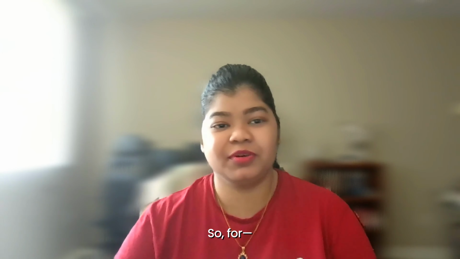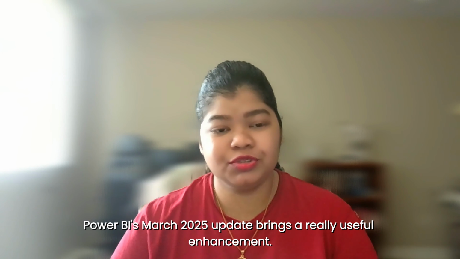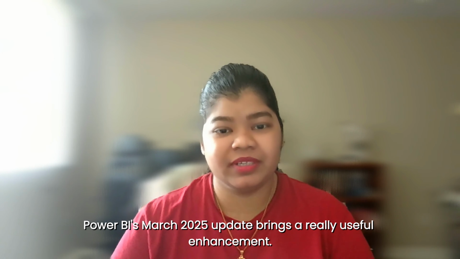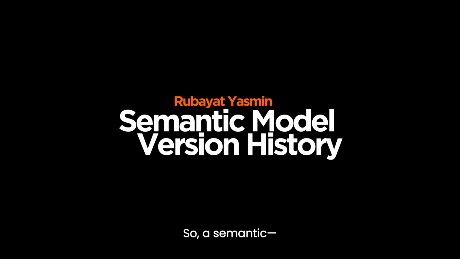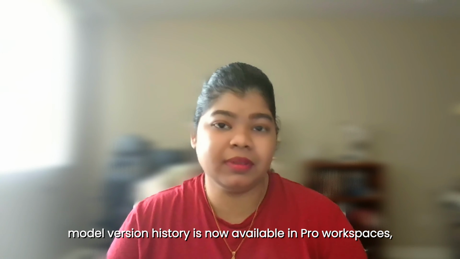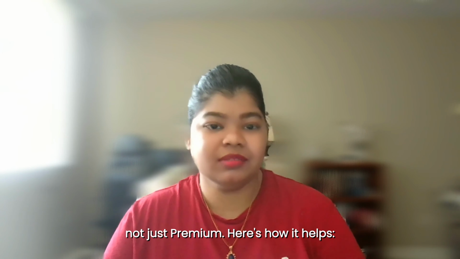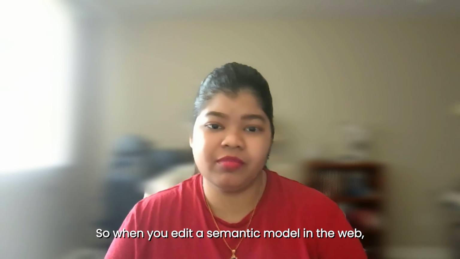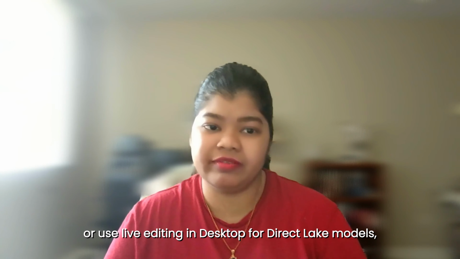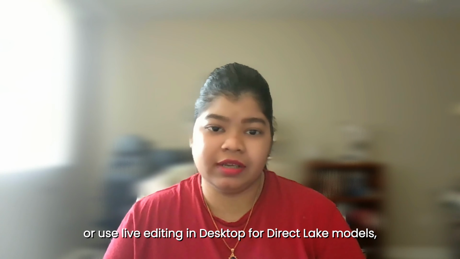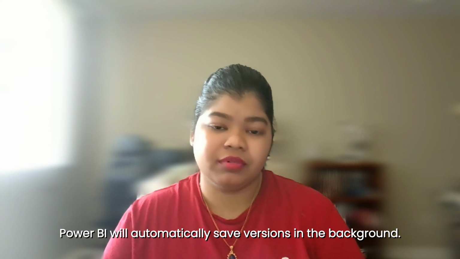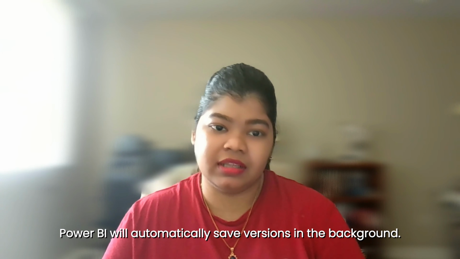Yeah, thanks, Rami. So Power BI's March 2025 update brings a really useful enhancement, that is semantic model version history. Semantic model version history is now available in Pro workspaces, not just Premium. Here's how it helps. When you edit a semantic model in the web or use live editing in Desktop for Direct Lake models, Power BI will automatically save versions in the background.